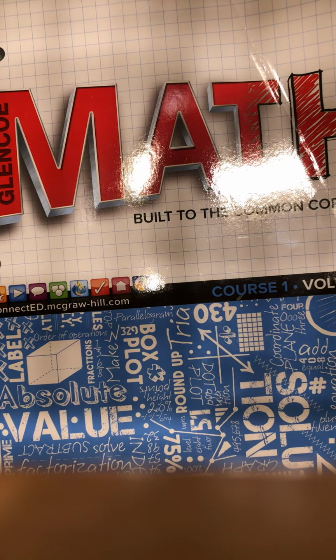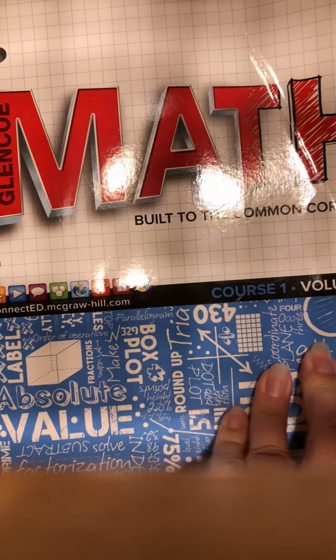All right, today we're on Glencoe Course 1. We are in Chapter 4. We are doing Lesson 8, Dividing Mixed Numbers. I already have a heading on my page, so go ahead, take a second, and get a heading on yours.